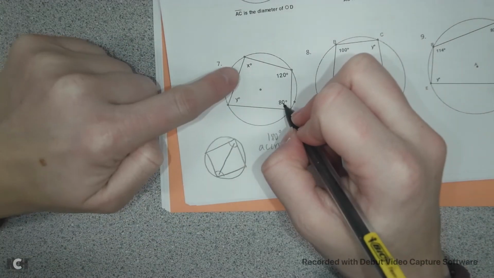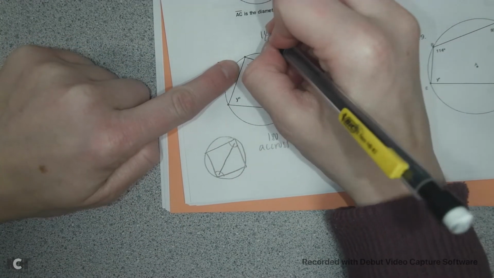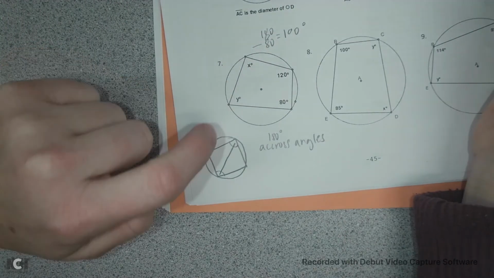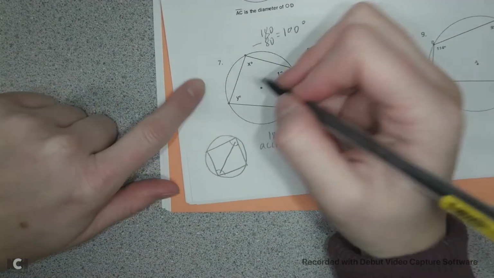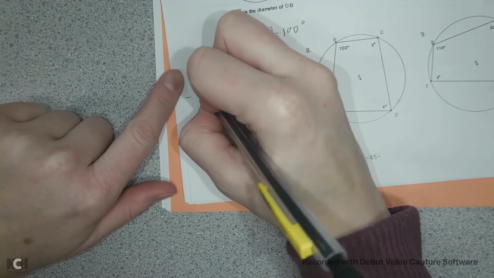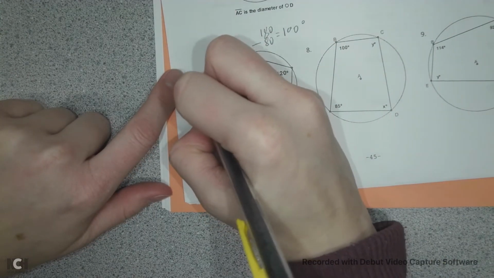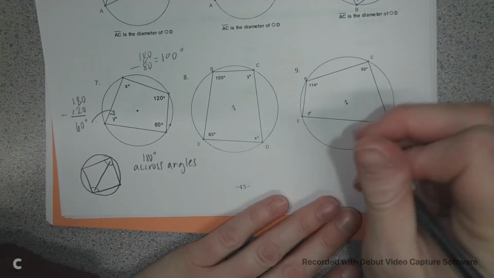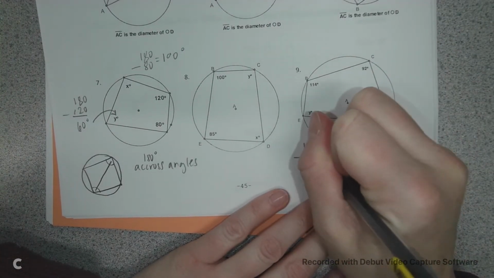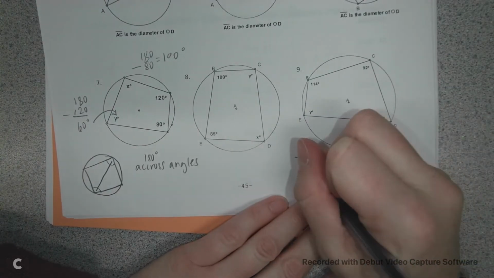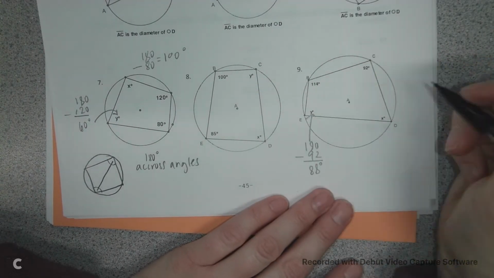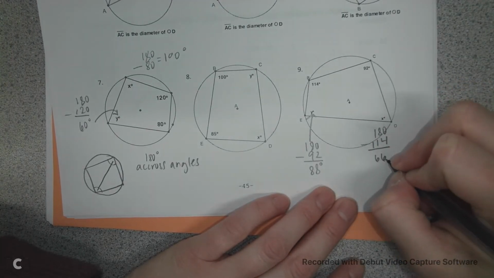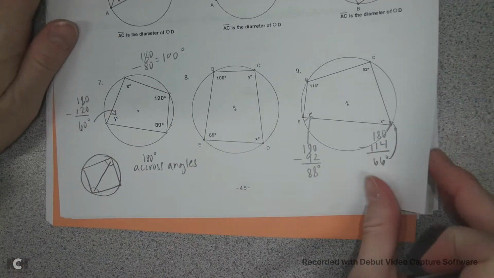So if this guy is 80, then x has to be 180 minus 80, which is 100 degrees. Okay, and the same thing over here. To get y, we would do 180 minus 120, and that will be 60 degrees. So that's y. Same thing on this guy over here. The across angles make 180, so 180 minus 92 is equal to 88 degrees, so that will be y. And 180 minus 114 is equal to 66 degrees, which will be x.